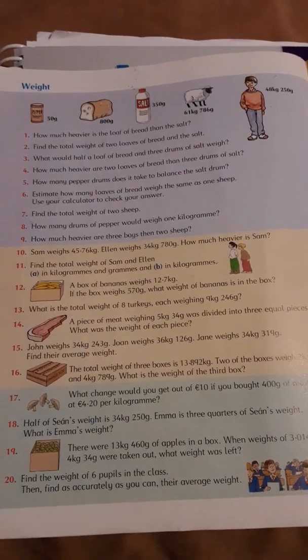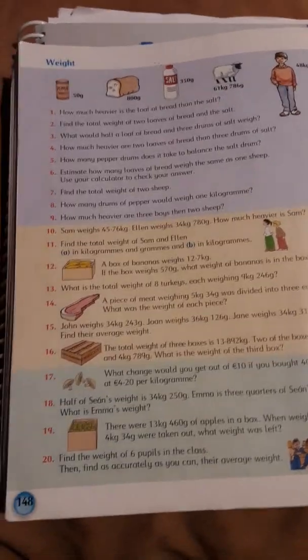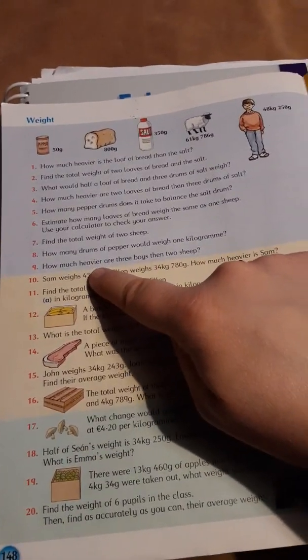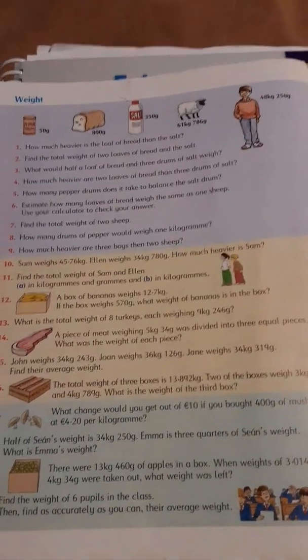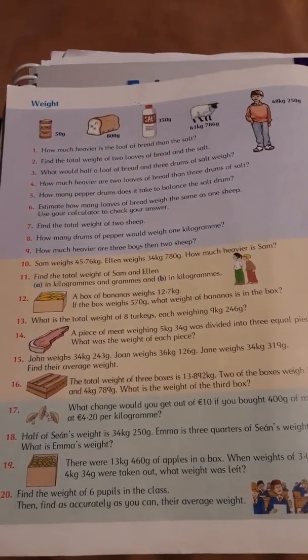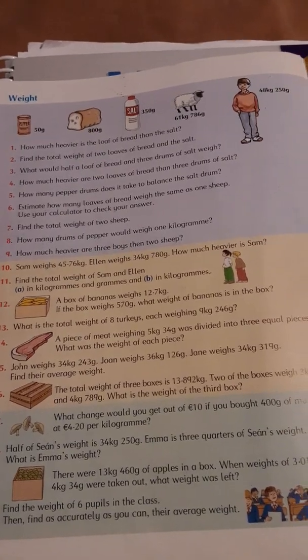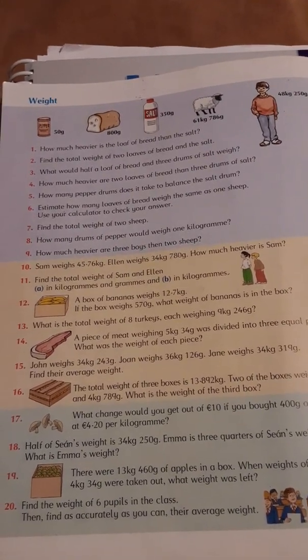So today for maths, we're going to finish up with our weight chapter. We're on page 148 and we're going to do question 10 to 16. Now the main thing to remember here is RUCKSACK because they're problem questions. Read your question, try to understand it and draw pictures if it helps you.